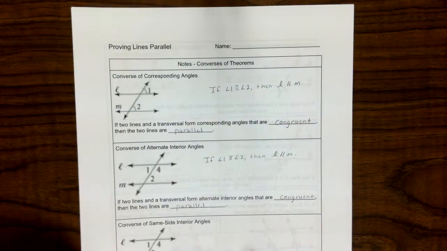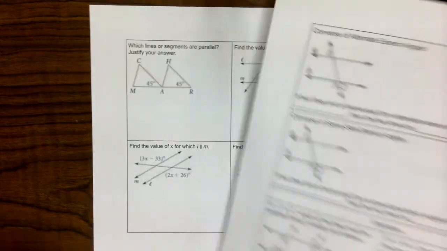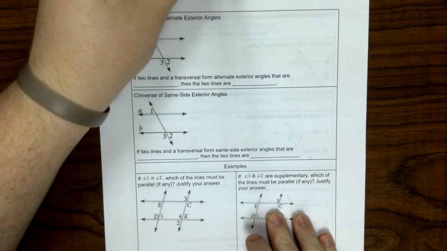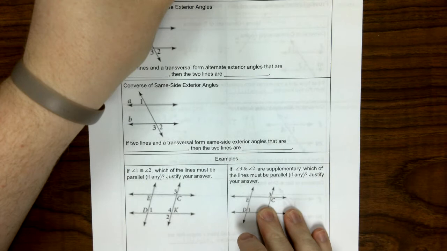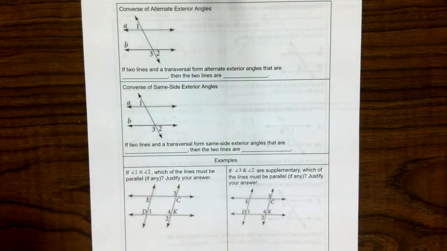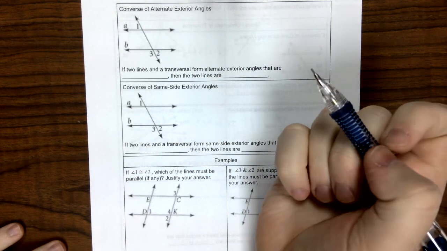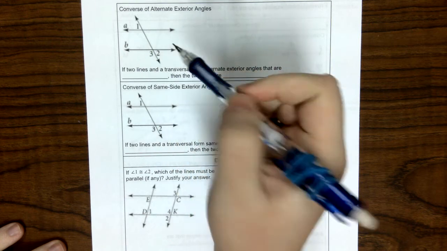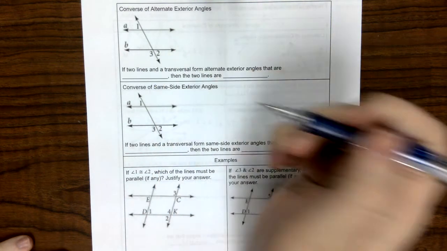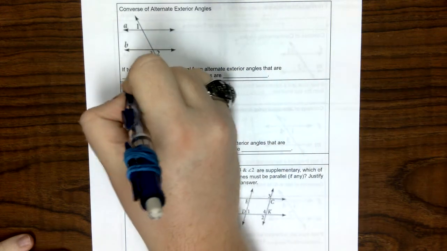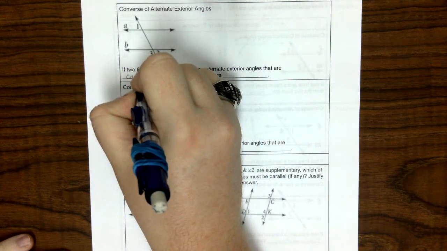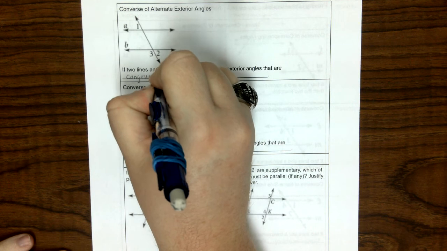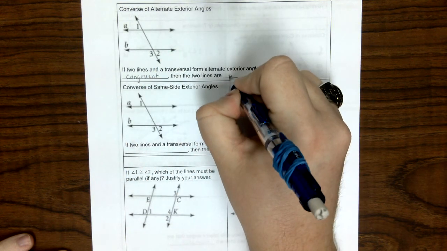All right, two more converse theorems. Oops, scoot that down a little bit. There we go. Okay, now the converse of alternate exterior. Notice in our picture, our alternate exteriors would be 1 and 2 because they're on the outside and opposite sides. If two lines and a transversal form alternate exterior angles that happen to be congruent, then the two lines are parallel.